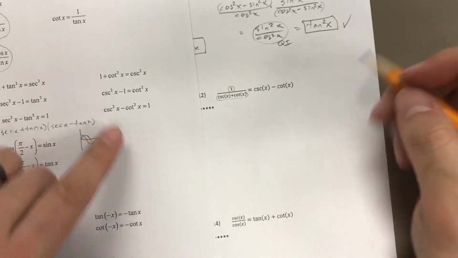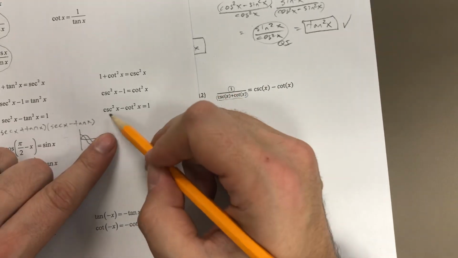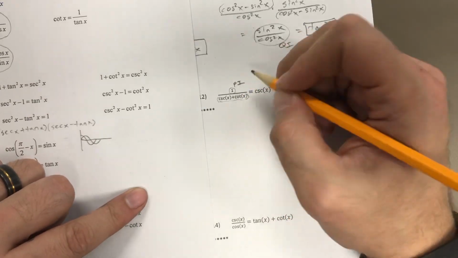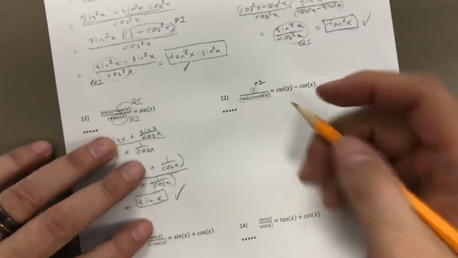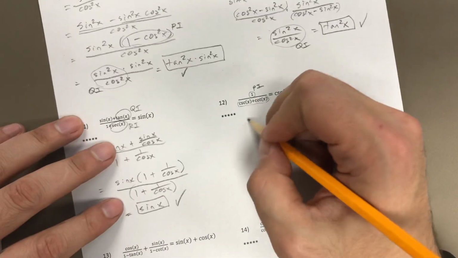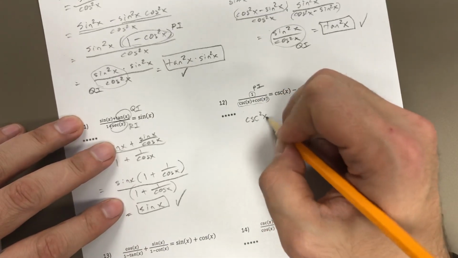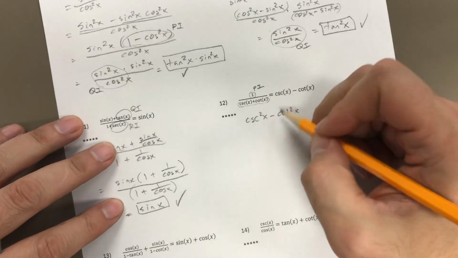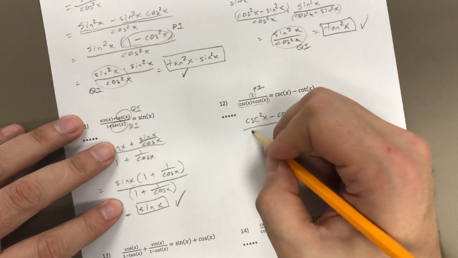So what I'm going to do is use my Pythagorean identity, this one, and I'm going to change this 1 and use the Pythagorean identity to turn this 1 into, and this is crazy, the cosecant squared of x minus the cotangent squared of x. So I'm turning that into this. Isn't that wild?